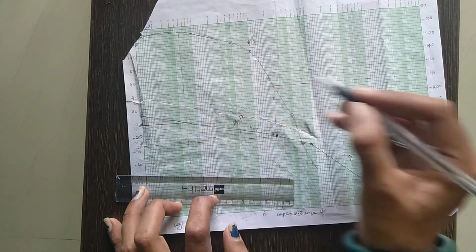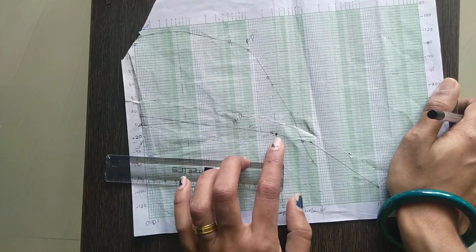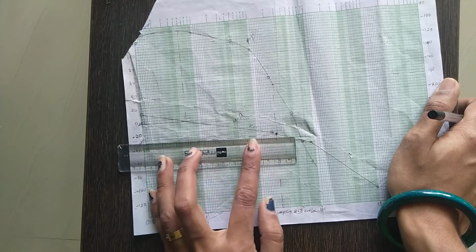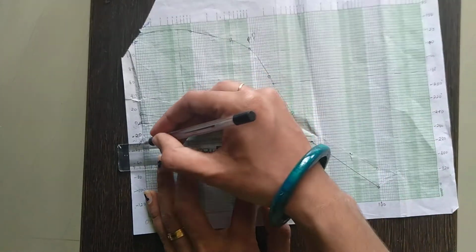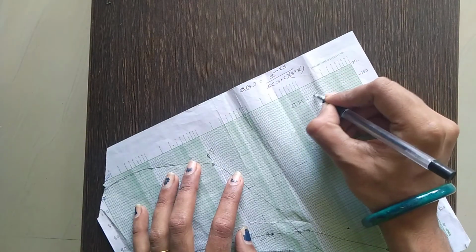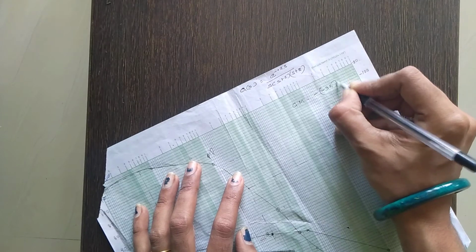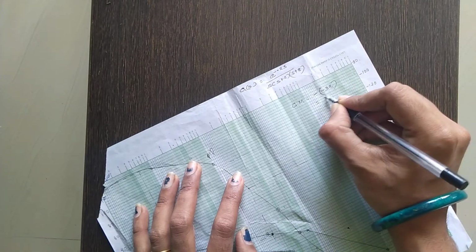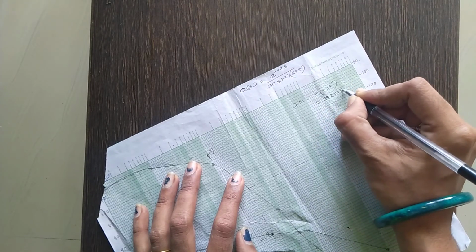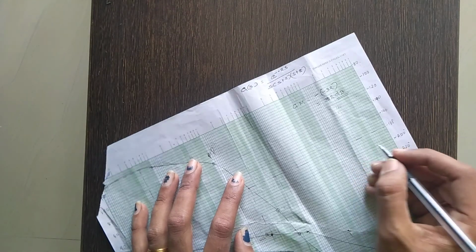Okay, it is minus 32. So the gain margin is equal to the negative of the dB magnitude, that is minus of minus 32, that is 32 dB. Okay, so we got gain margin equal to 32 dB.